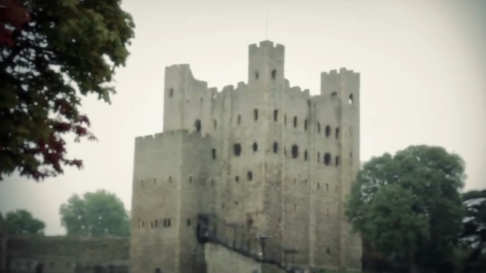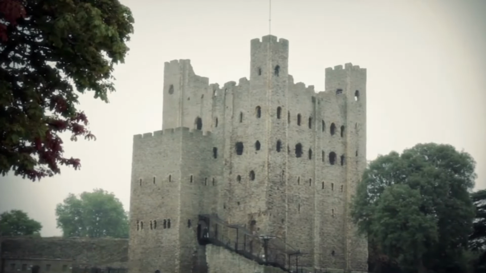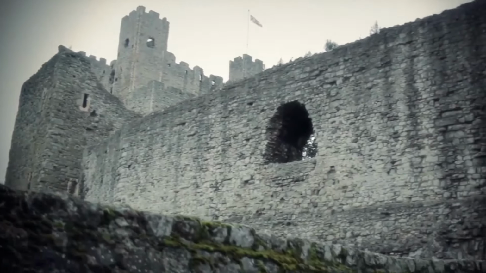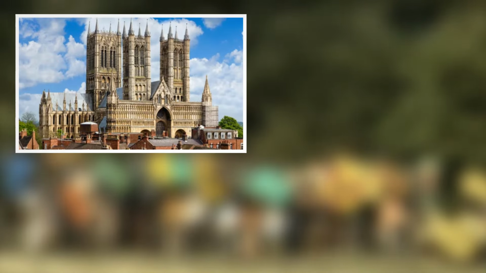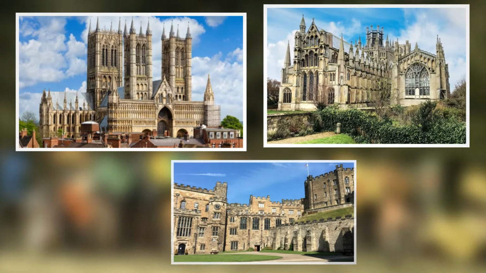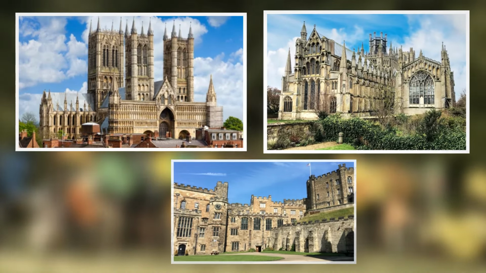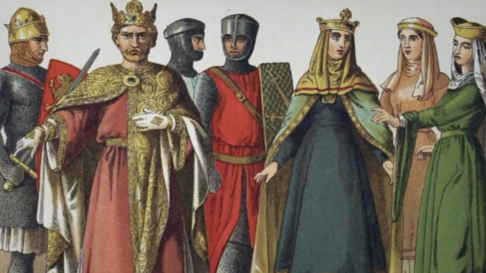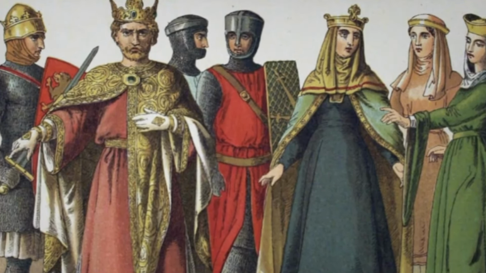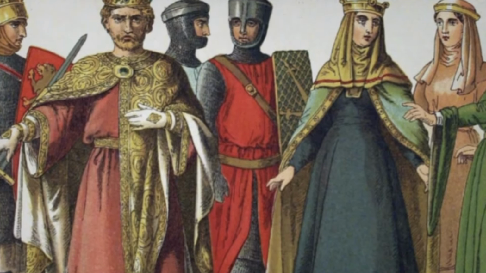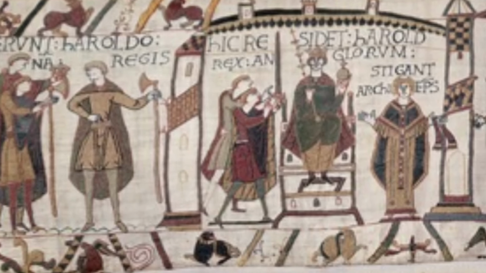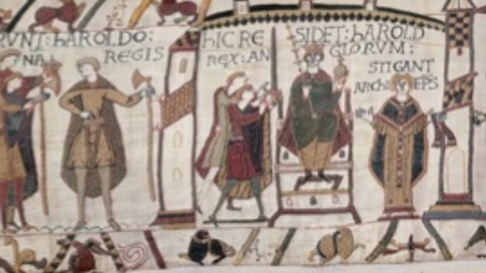Beyond language, the Normans brought with them new architectural styles, such as the Romanesque, characterized by rounded arches and massive stone buildings. Many of England's most famous cathedrals, including Durham and Ely, were constructed in the decades following the conquest and reflect this Norman influence. The Normans also brought changes to English cuisine, fashion, and social customs. The fusion of Anglo-Saxon and Norman cultures created a unique hybrid that would eventually form the foundation of English identity.